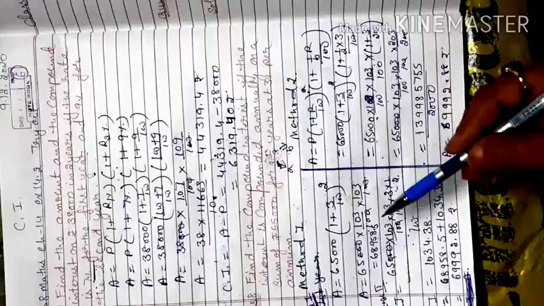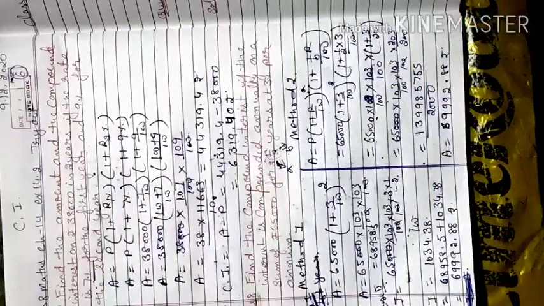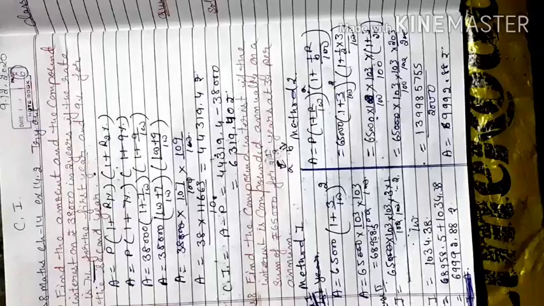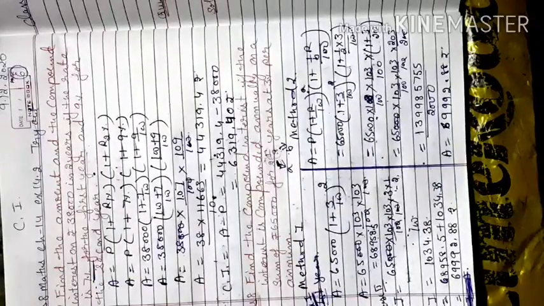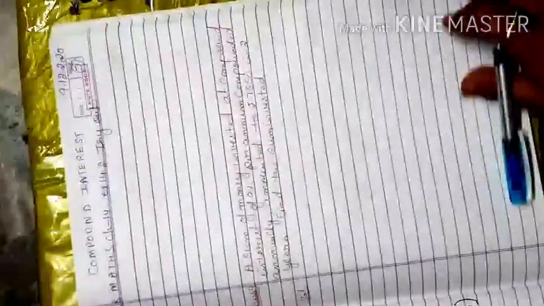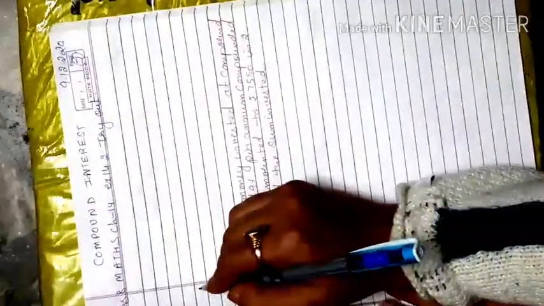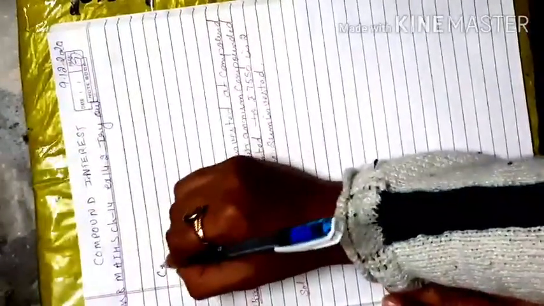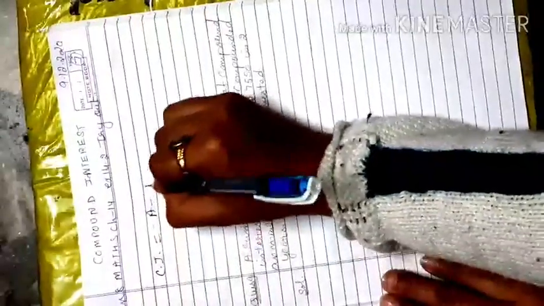So instead of these two parts, you can also apply this formula, only you will face difficulty in your calculation, which will be bigger. So that will be your amount. Now after getting the amount, our next step is to calculate the compound interest. Our formula is compound interest equals amount minus principal.